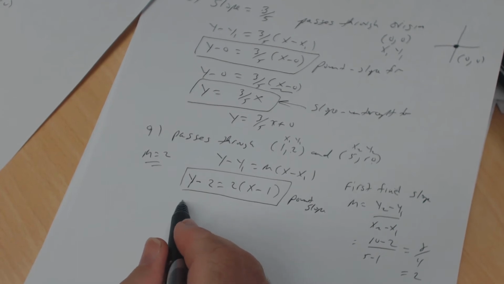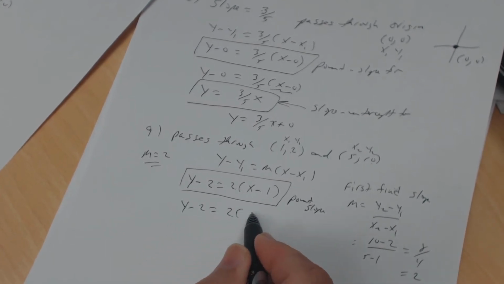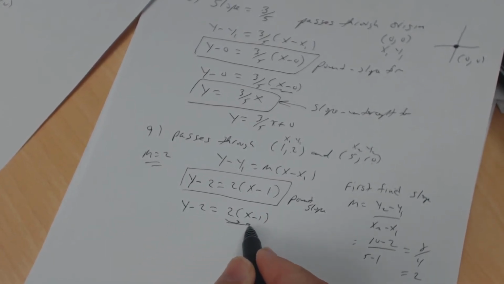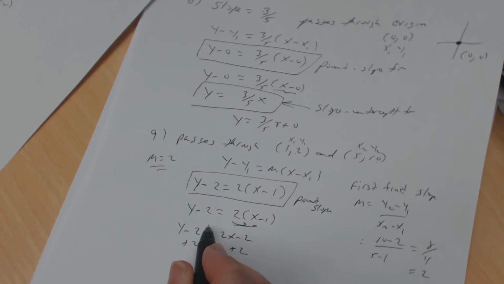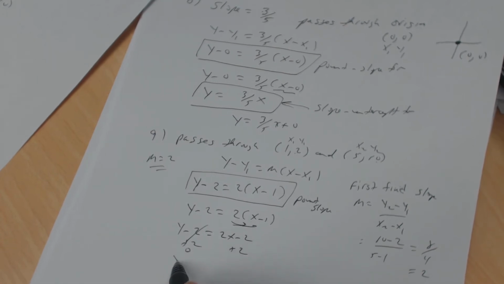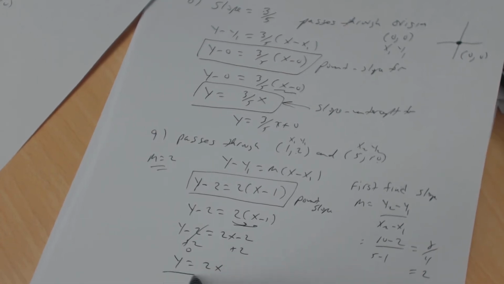So now to get y by itself, I have y minus 2 equals the slope times x minus 1. Distributing, I get y minus 2 equals 2x minus 2. Adding 2 to both sides, combine like terms, I get y equals 2x. So that's your slope-intercept form.